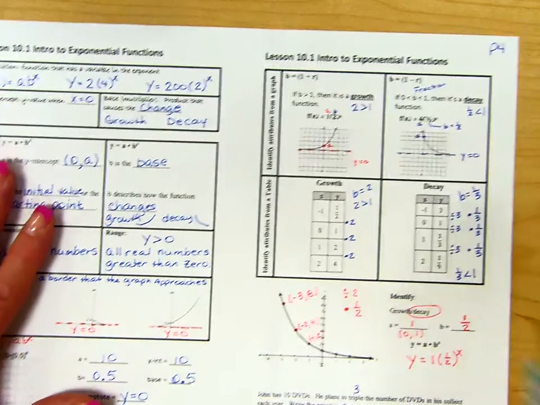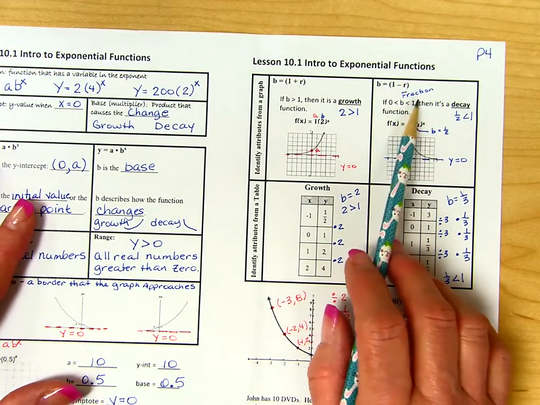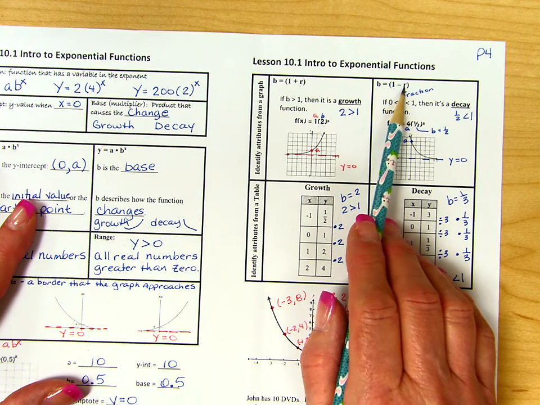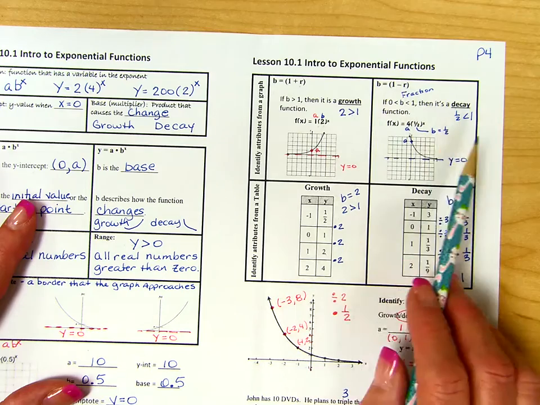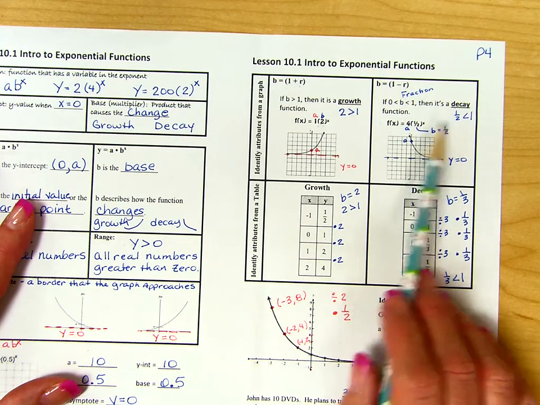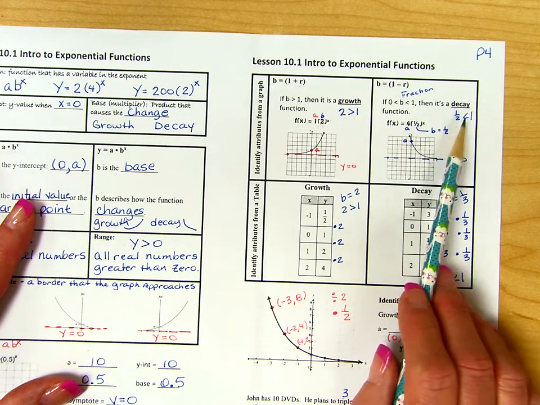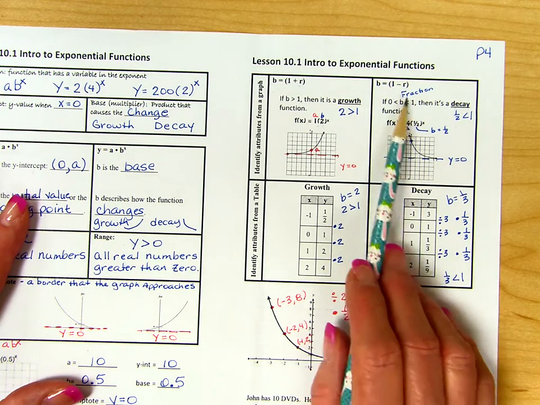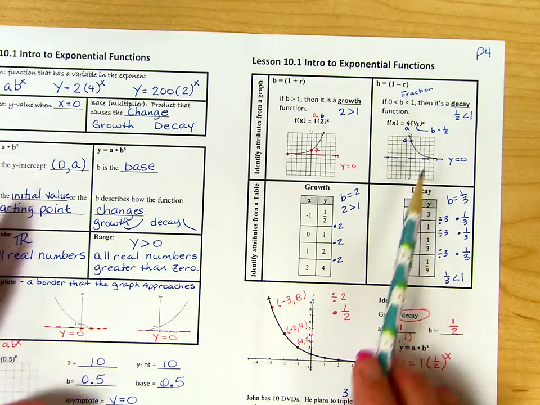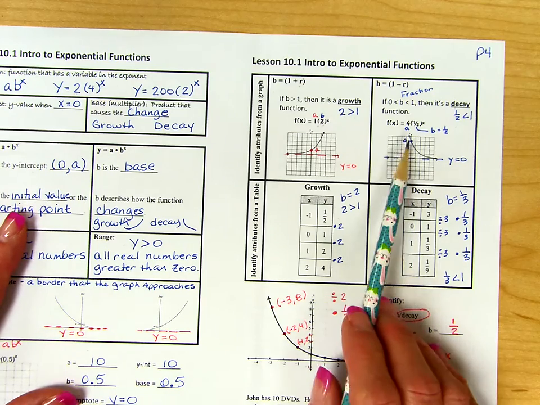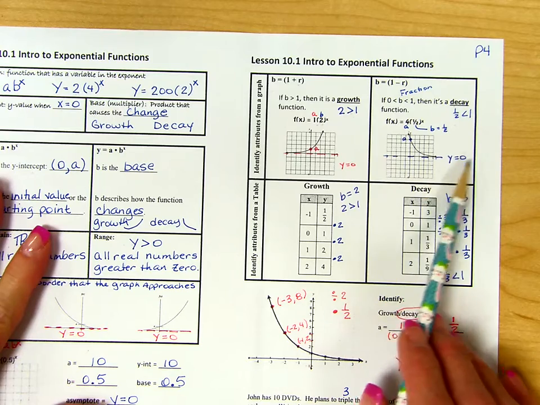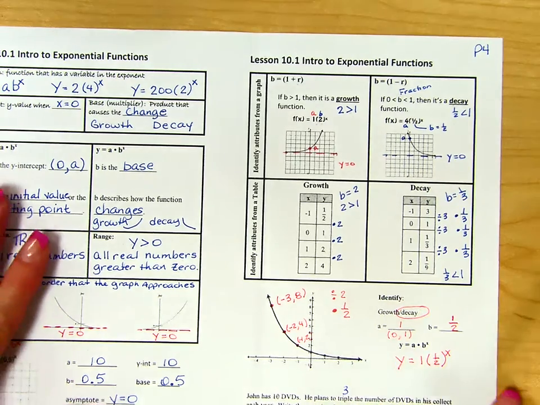For decay, what we have is b is going to be a fraction, so you're going to have 1 minus some decimal, which is going to give you a fractional answer. So in this case, b is 1/2, so 1/2 is less than 1, so that makes it fall into this category here. It's a fraction, so you have decay. A again is your y-intercept, and your asymptote is y equals 0.